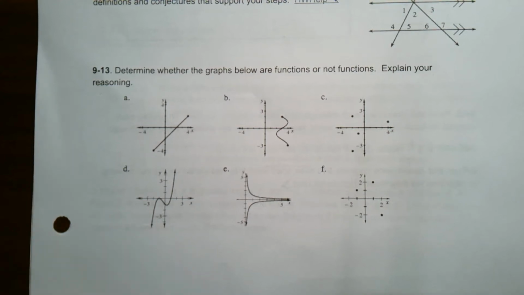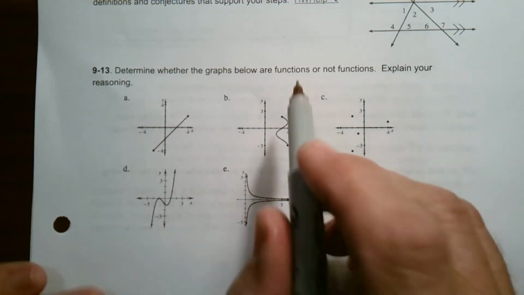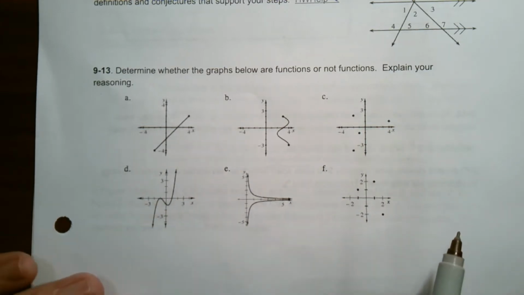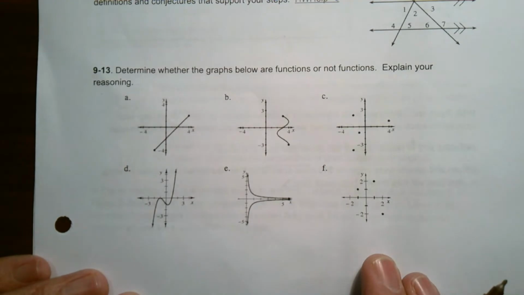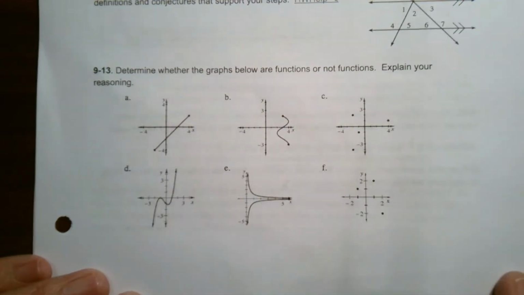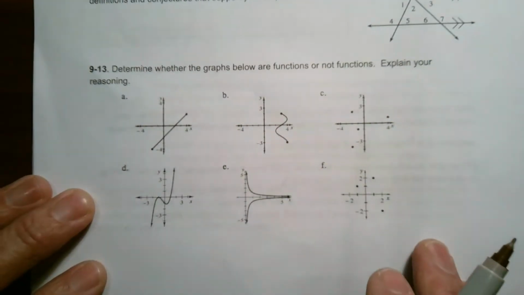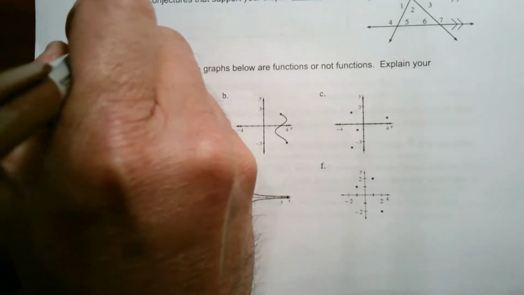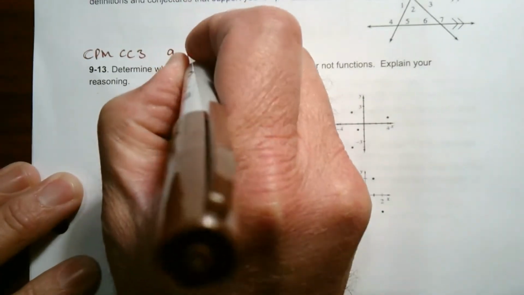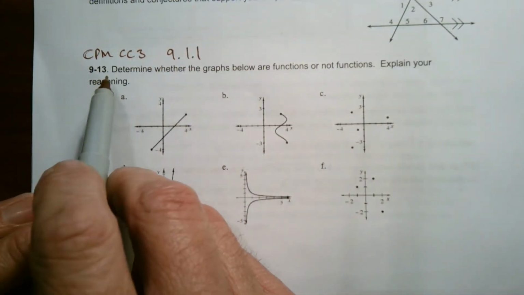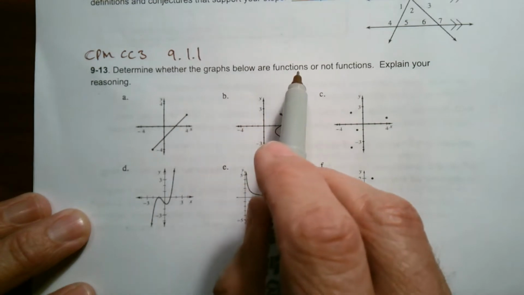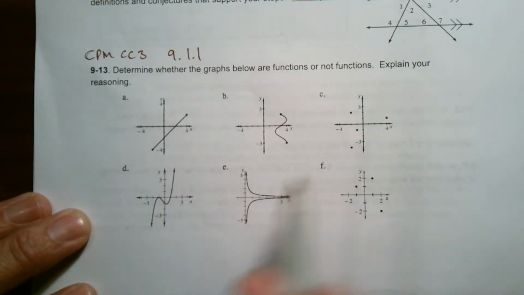Hey, we are looking at what is a function and what's not a function, given just the graph of these relationships. These are problems that I'm pulling from CPM's Course 3, section 9.1.1. The directions say determine whether the graphs below are functions or not functions. Explain your reasoning.